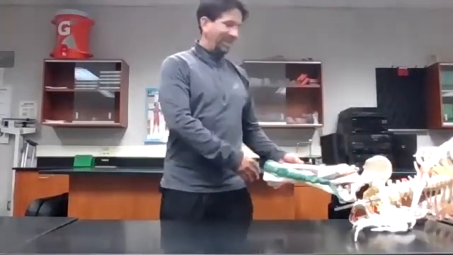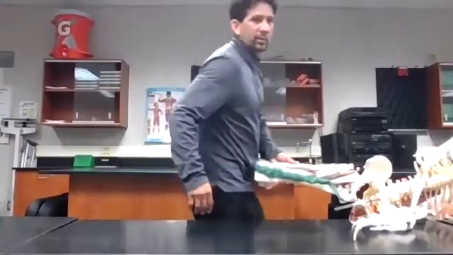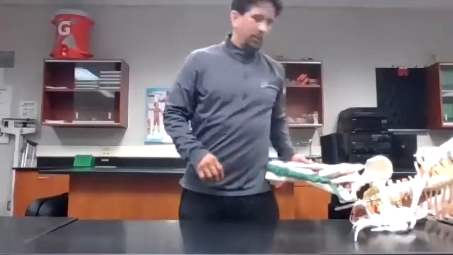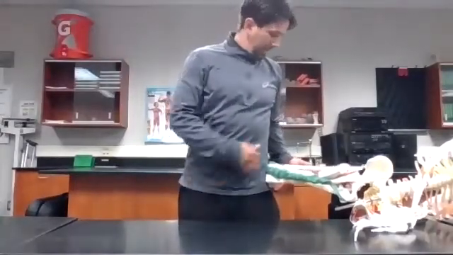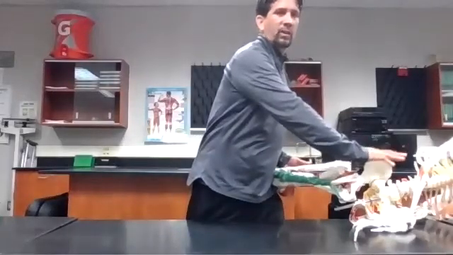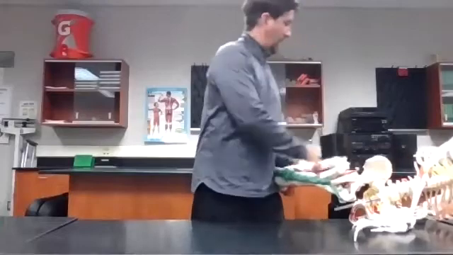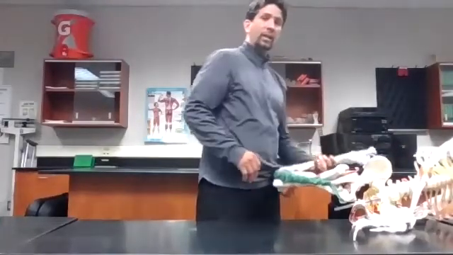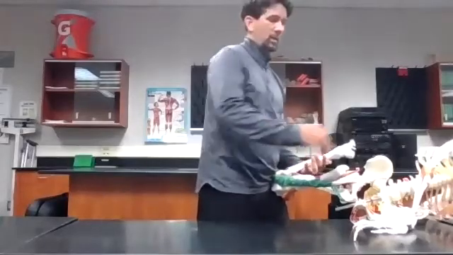I would also put their knee on my hip as well. We'll do the left one. So their knee is on my hip, my other hand is on their hip, and I am basically holding their foot and their leg with my hand.